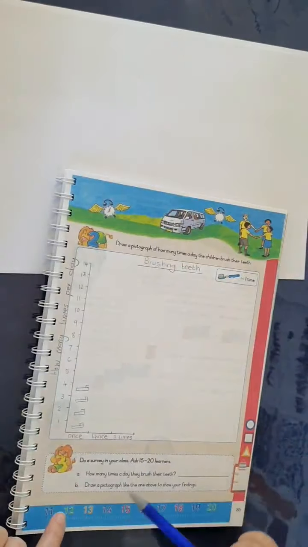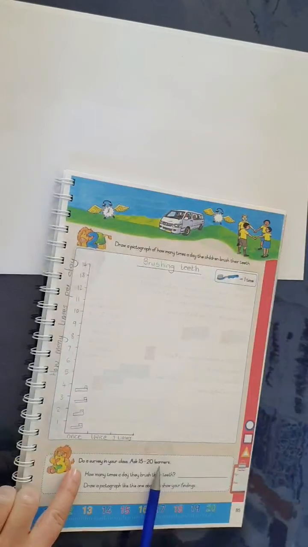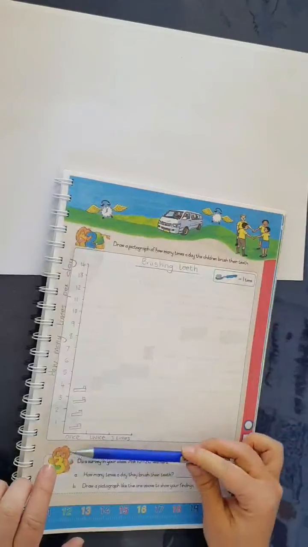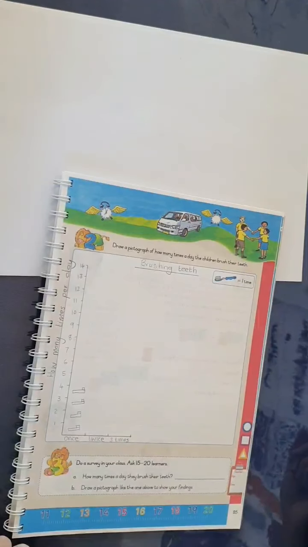At the bottom of the page, they say do a survey in your class and ask 15 to 20 learners, but unfortunately we are not back yet, so we will do this as soon as everyone is back. So that's it for page 85.